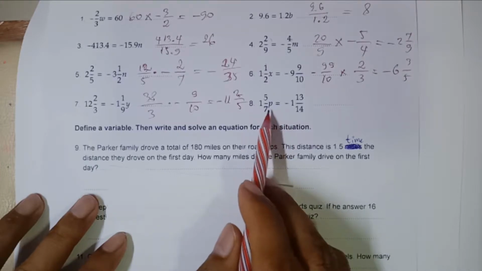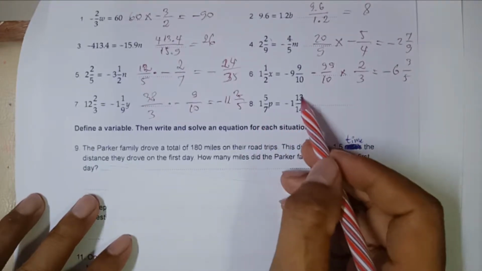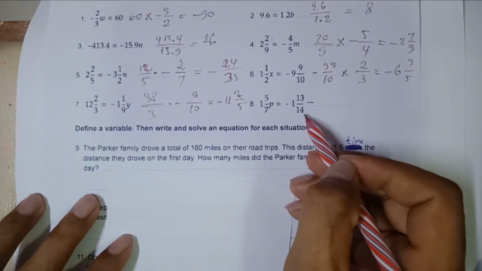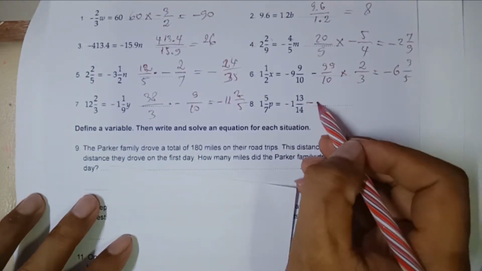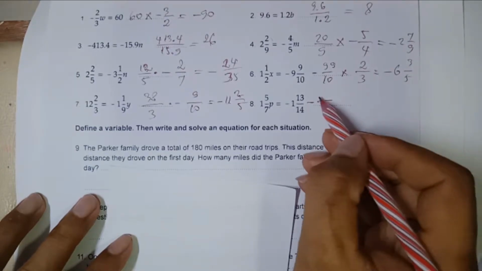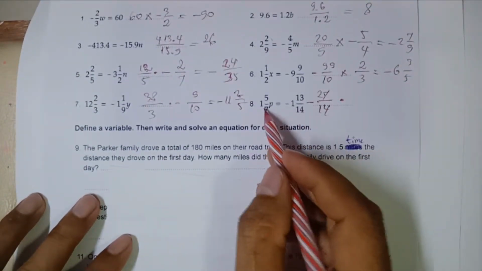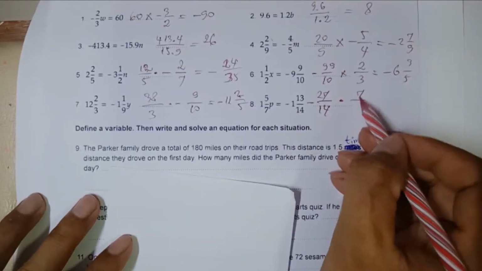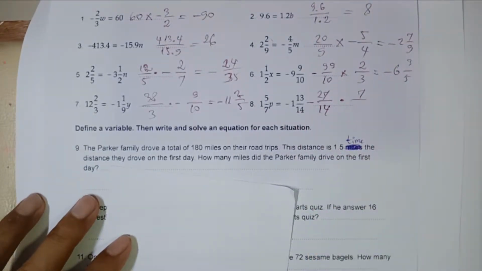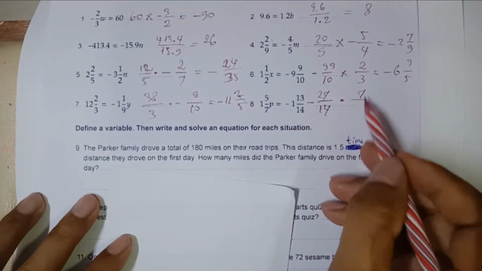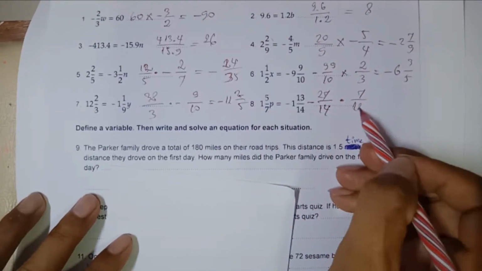The last number for this section. Alright, you work with this one first. Put down the negative. Now 1 times 14, 14 plus 13, you got 27 over 14. You multiply by the inverse of this. So you put 7 up here first, so that you will not get confused with this. So 1 times 7 plus 5 is 12.